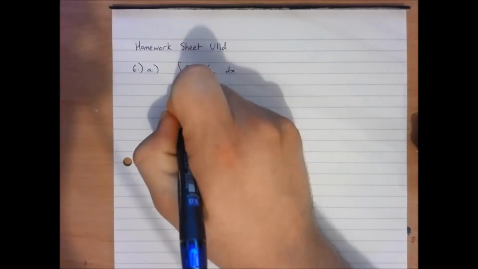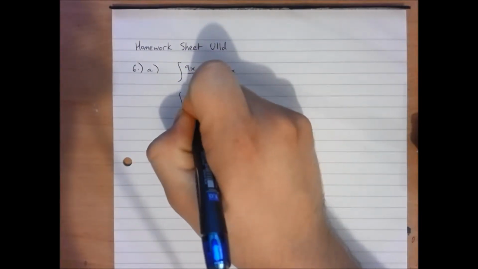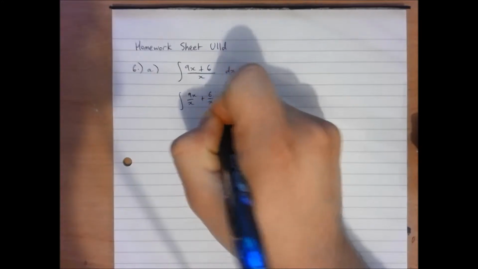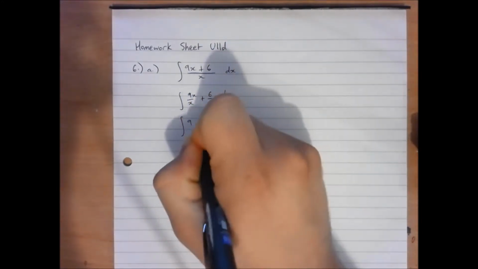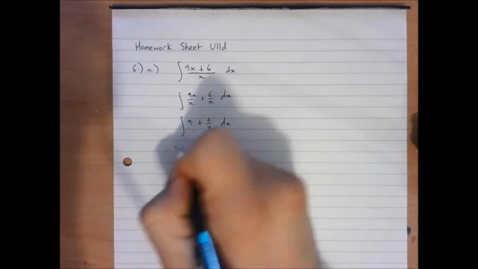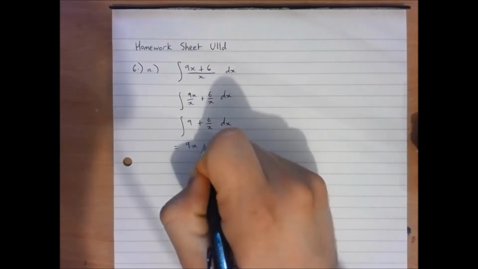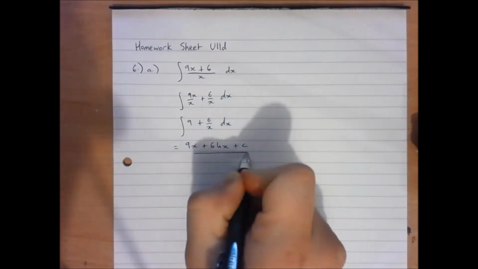We want to start by separating this up into two fractions, 9x over x plus 6 over x, individually. These can then be simplified to 9 plus 6 over x with respect to x, and the integration is then straightforward. 9x plus 6 log x plus c, as there are no limits.